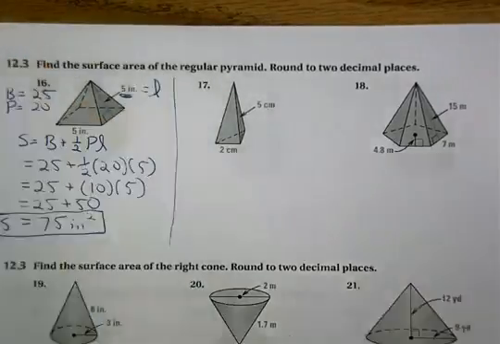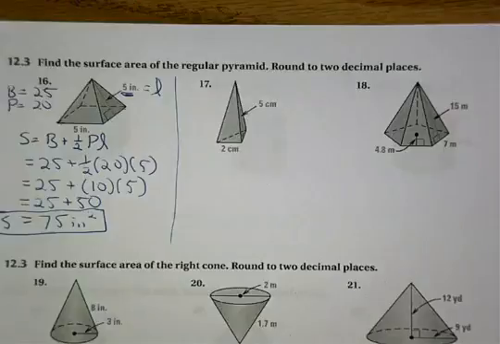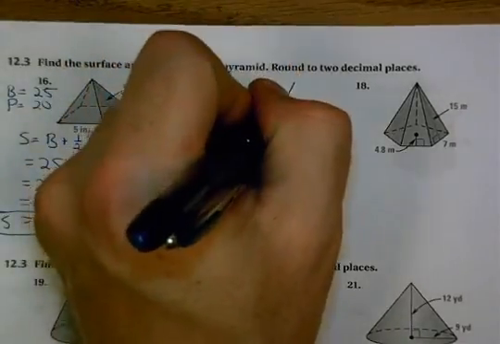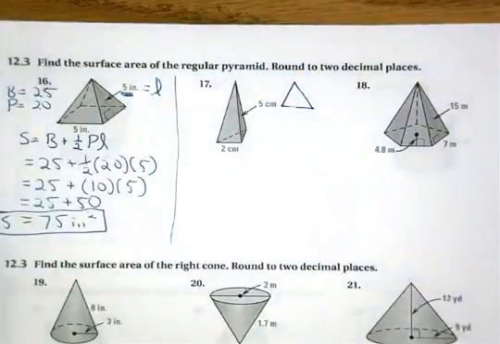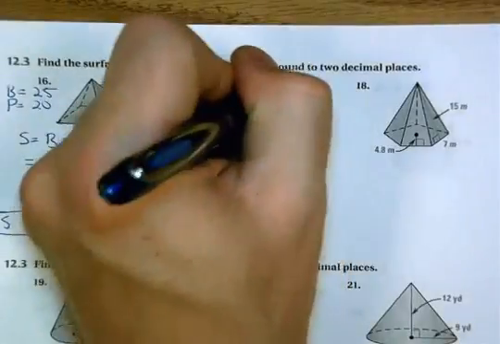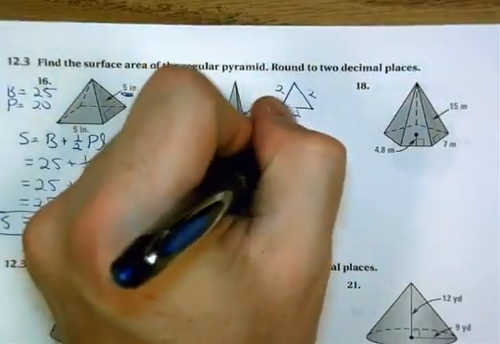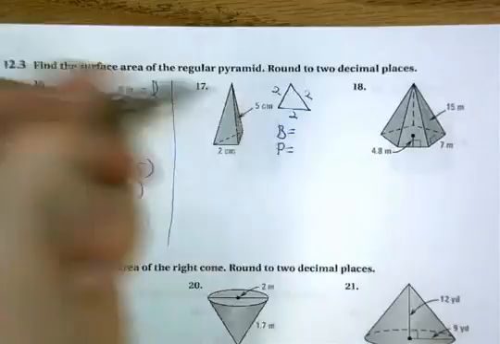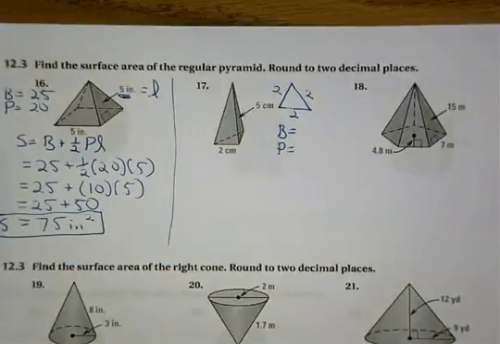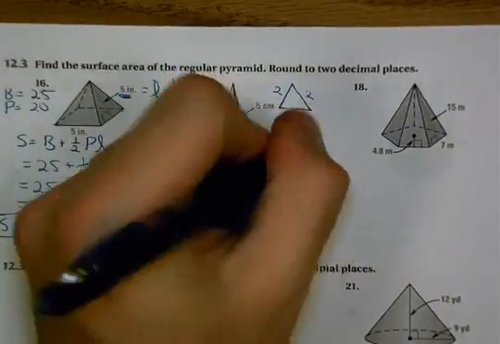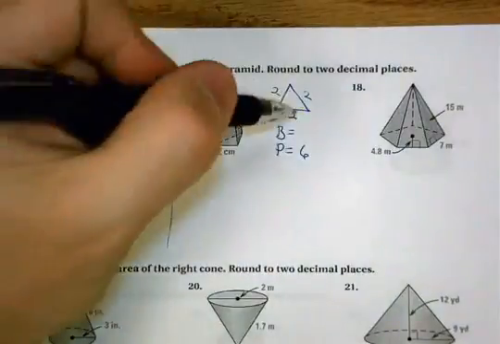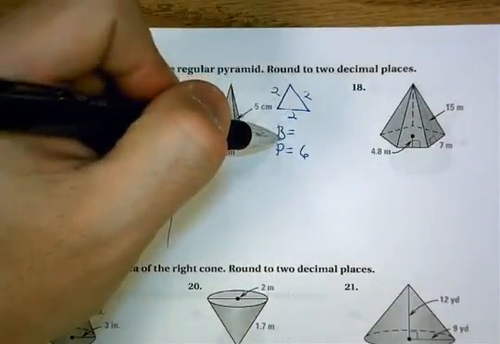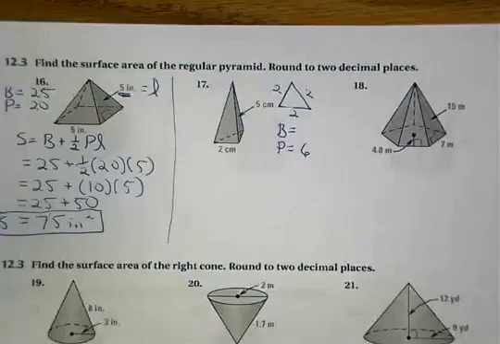For number 17, this one we have to be careful because we now have a regular triangle for our base. It's 2 by 2 by 2. And the base area, we have to be careful how we calculate it. Now, first off, the perimeter is just going to be 6 because we add up all the sides. But base area, now, we could do the approach we did earlier with 1/2 the apothem times the number of sides times side length.